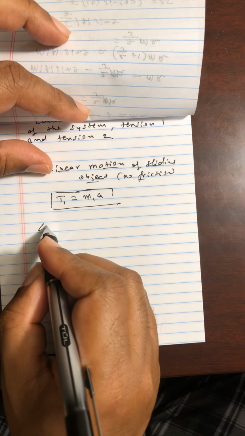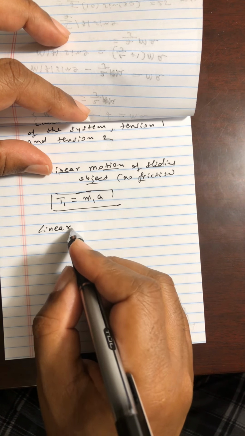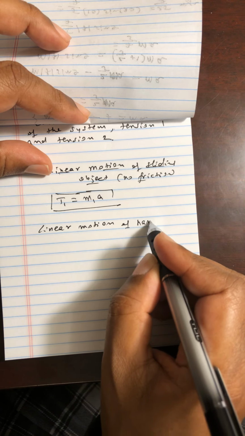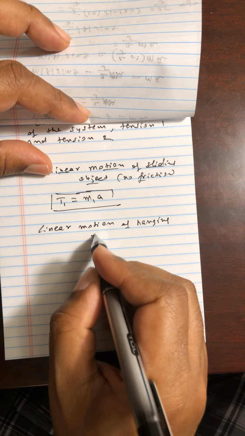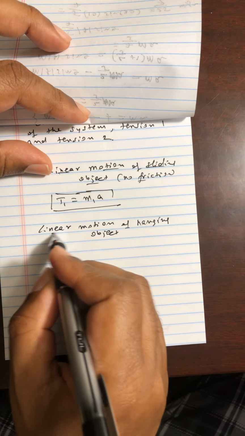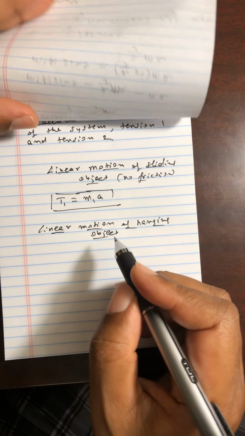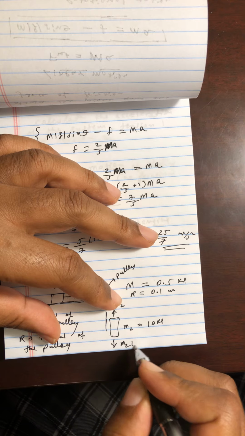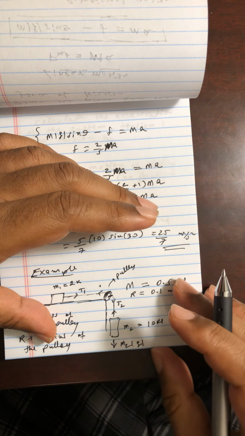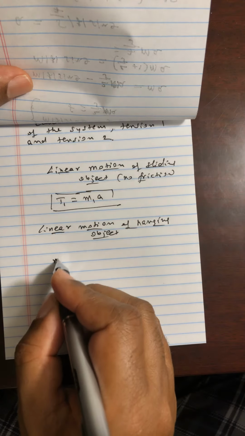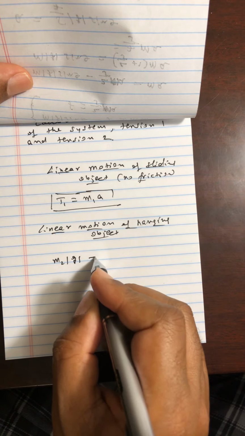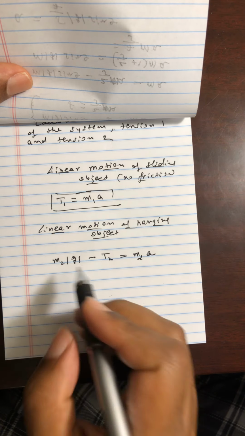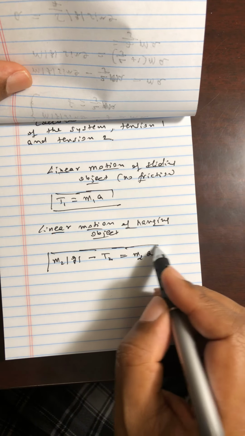And then next, let's look at the linear motion of the hanging object. That is Newton's second law. So what's the net force for the hanging object? You've got M2G pulling down, and you've got tension T2. So we can say M2G minus tension T2 equals its acceleration, M2 times A. Okay, so this is the linear motion of the hanging object.